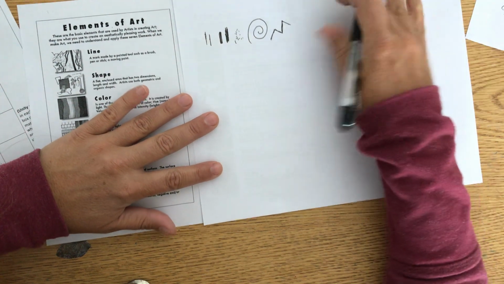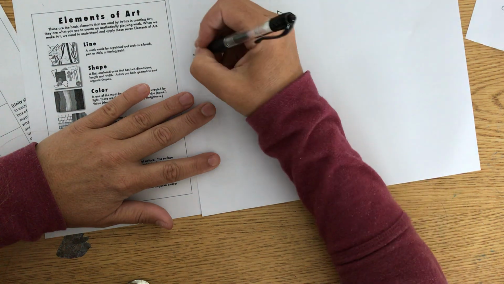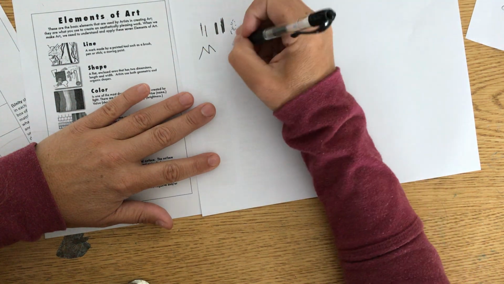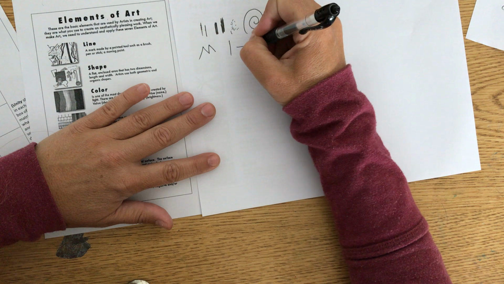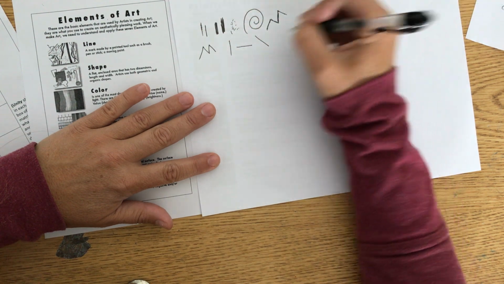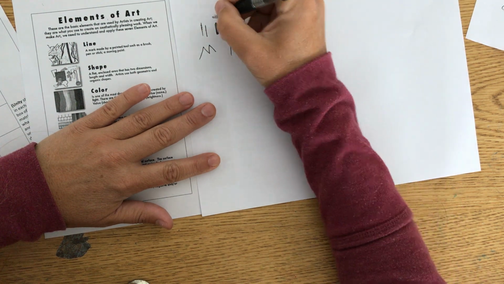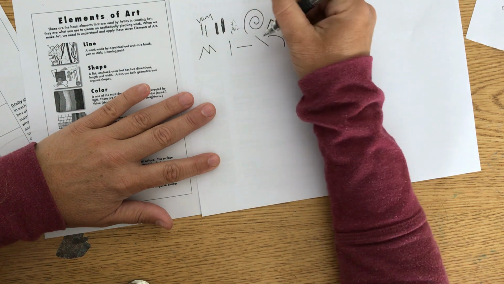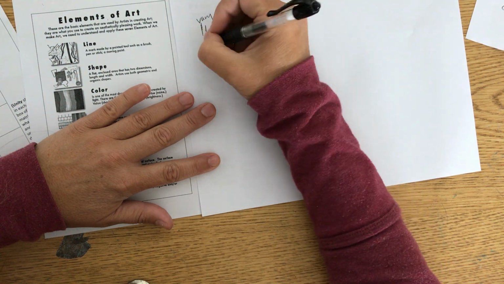Okay, 5 types of line are zigzag, vertical, horizontal, diagonal, and curved. So this is how to vary a line, and then this is the types.